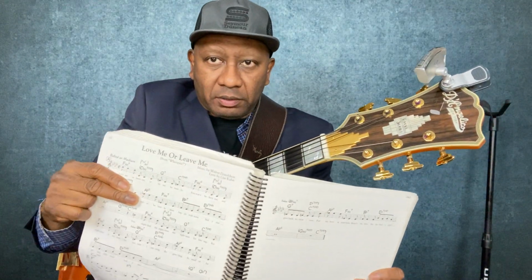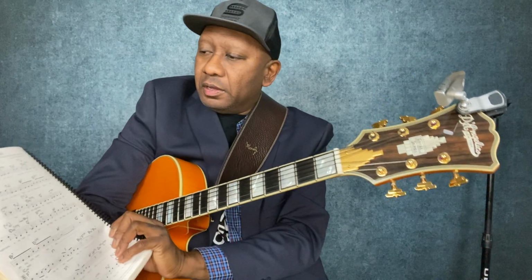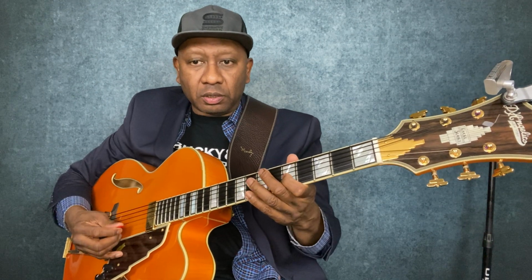So when I'm actually looking at sheet music like this, again, this is called "Love Me or Leave Me," just to remind you. What happens is, for example, in a lot of music that's written for jazz and stuff like that, the melody note is written way too low for the guitar to play. So I actually had to transpose this up an octave. That means the original note was this.